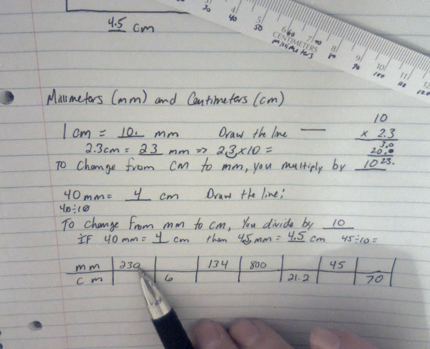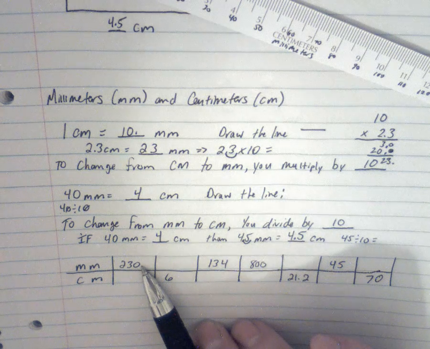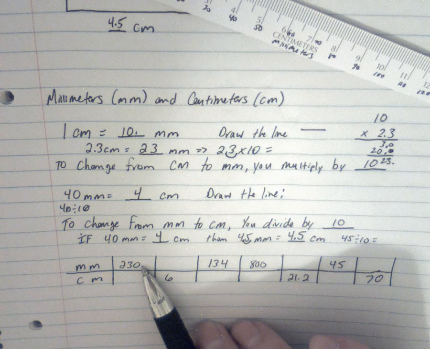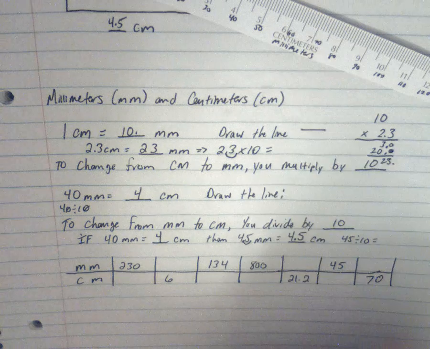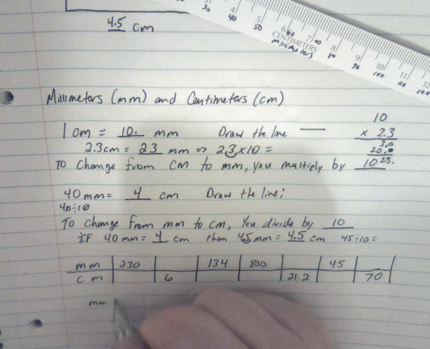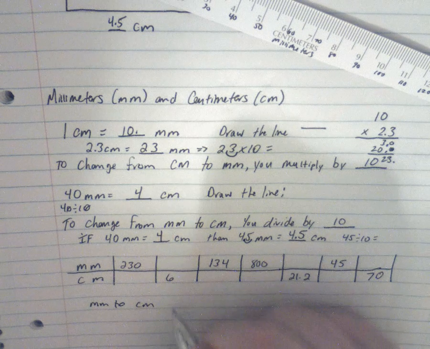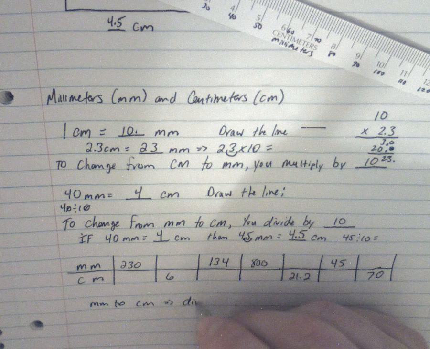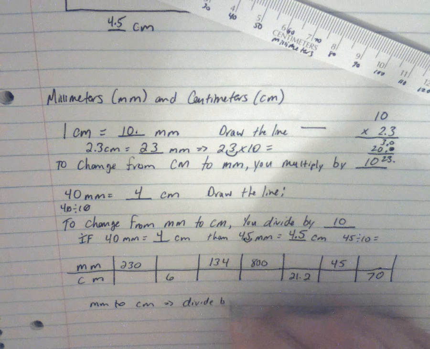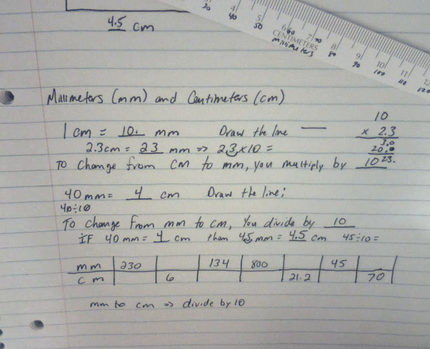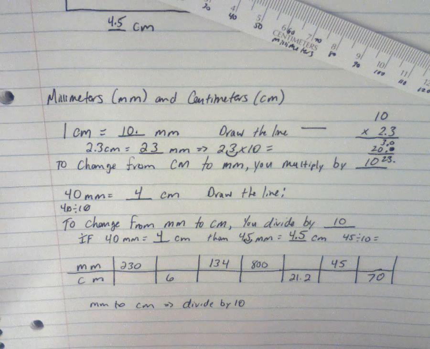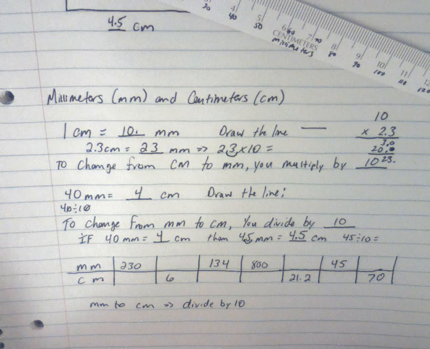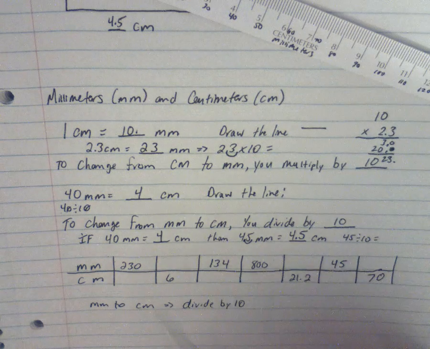So when I look at this, I have 230 millimeters. I know that to change from millimeters to centimeters, I need to divide by 10. Like I said, when I divide by 10, I basically cancel out the zeros. So how many centimeters do I get?